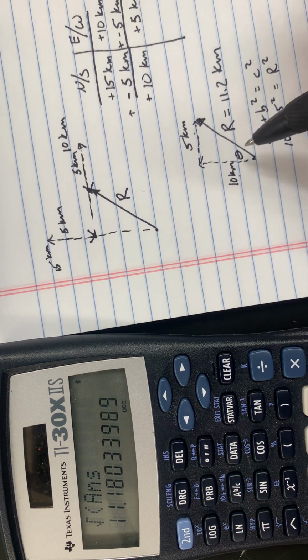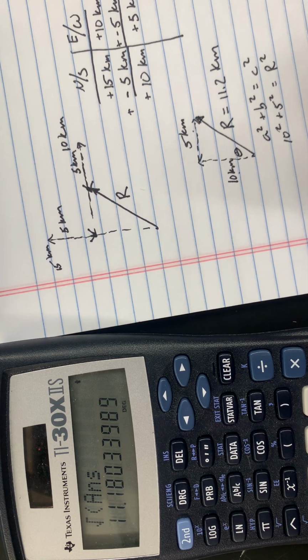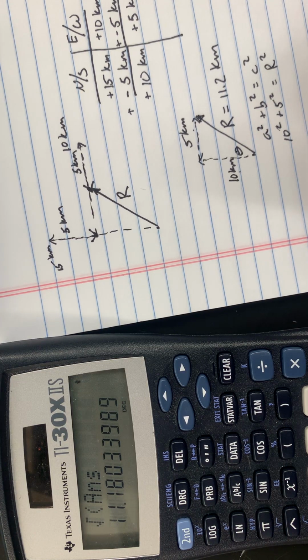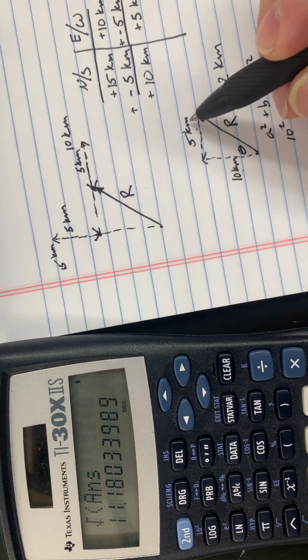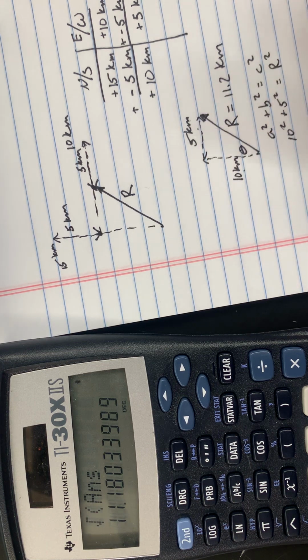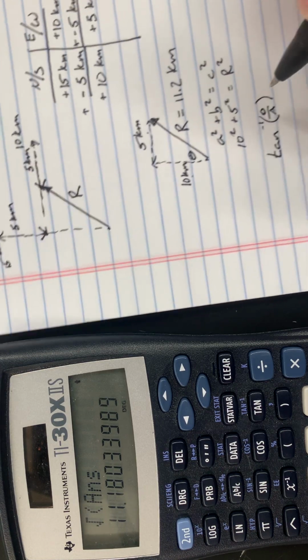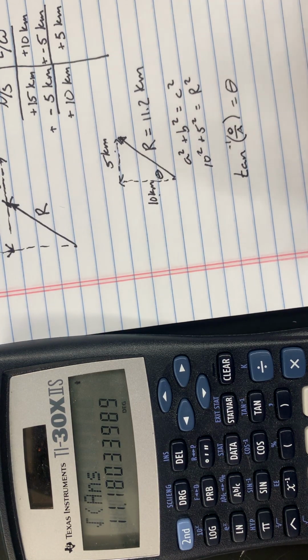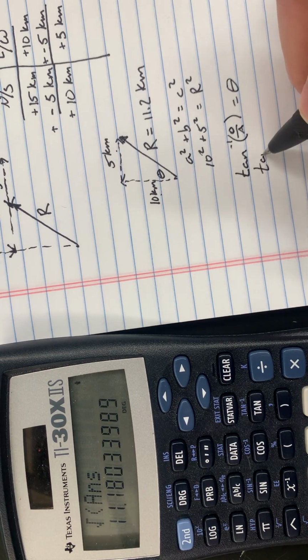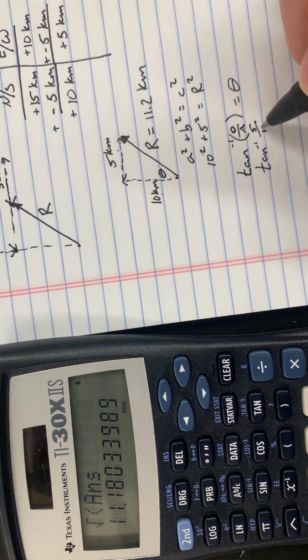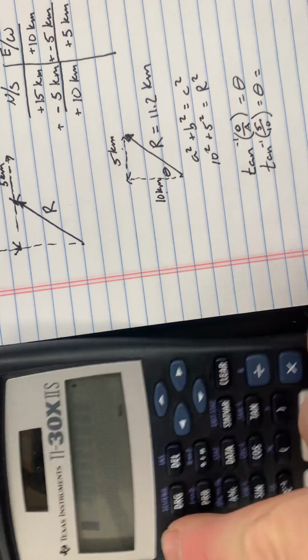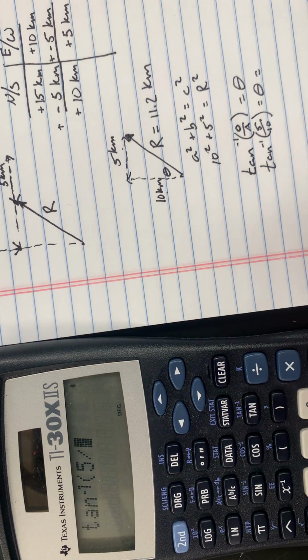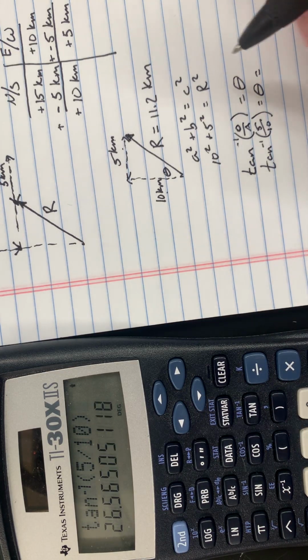All right, now we need to find that angle, just like we did yesterday. We will use our trig functions of SOHCAHTOA. I like tangent because I don't have to round the 5 or the 10, because that is my opposite side, that's my adjacent side. So the inverse tangent of opposite over adjacent will give us theta. The inverse tangent of 5 over 10 is theta, or 1/2. So we're gonna second tangent, 5 divided by 10, and we get 26.6.